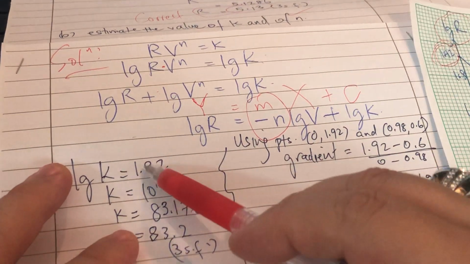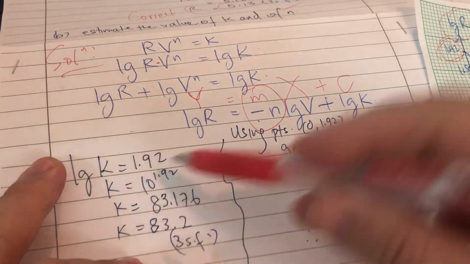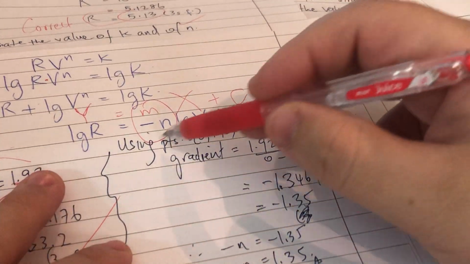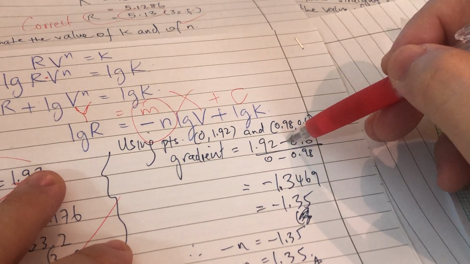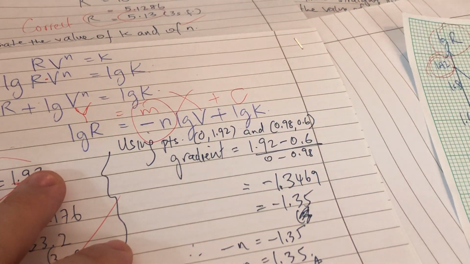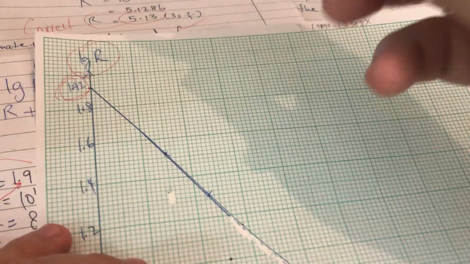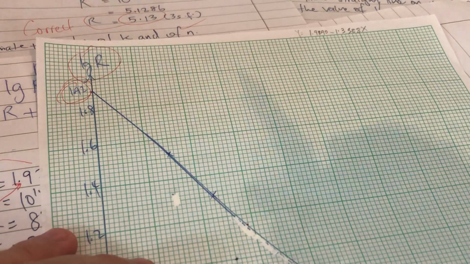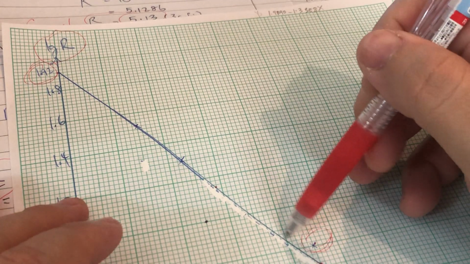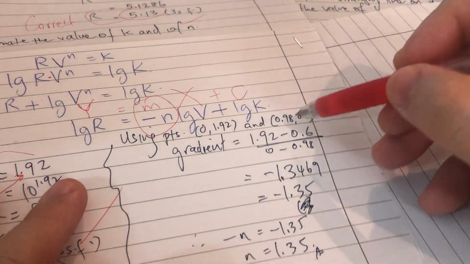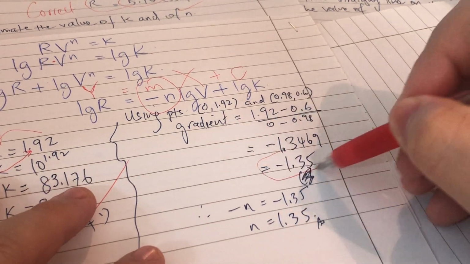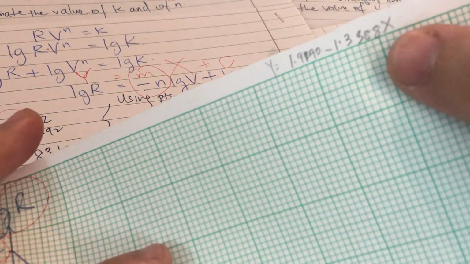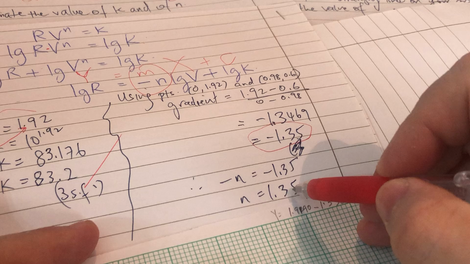1.92. So I use the calculator, then I get the answer to 3 significant figures. Here, I must tell them I use these 2 points. Make sure the points lie on your line of best fit. And I always recommend you use this y-intercept, and you use any one convenient point. So I've used this convenient point. Find the answer. Don't you agree that this is so close to my 1.3388? Sure, correct one.